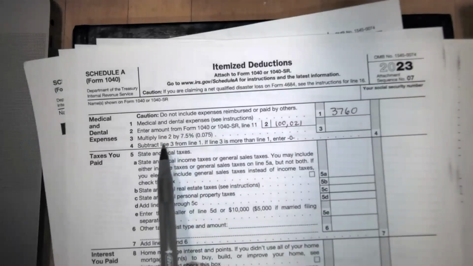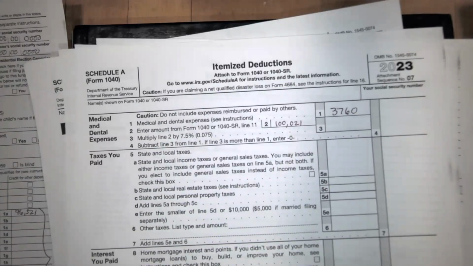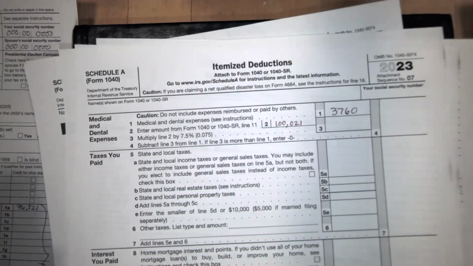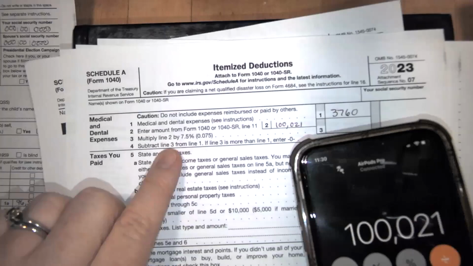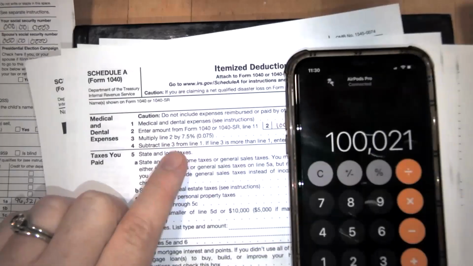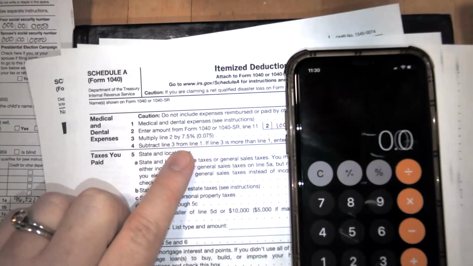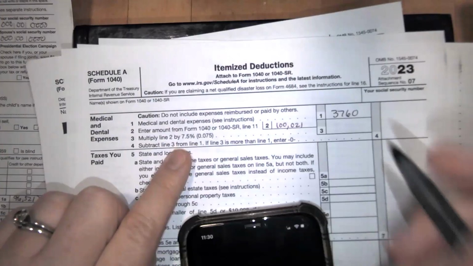Then it says multiply line 2 by 7.5%. So you can only deduct 7.5% of your adjusted gross income. So I'm gonna multiply that by 0.075.